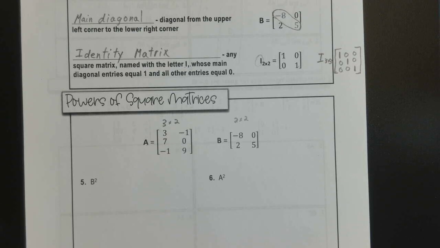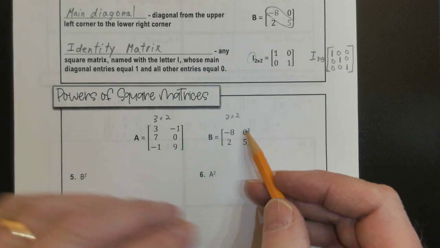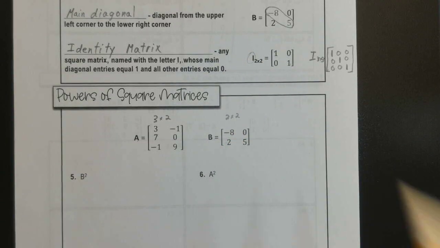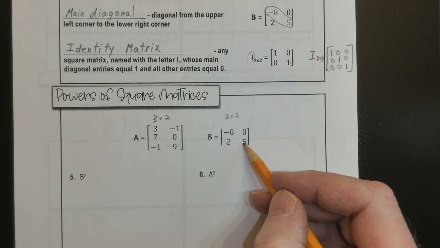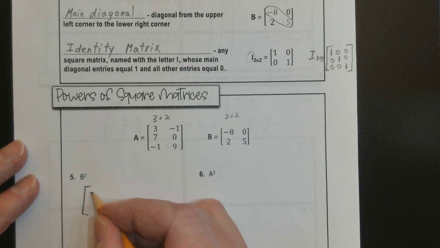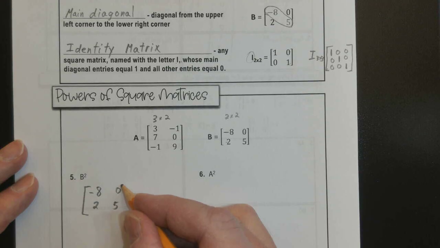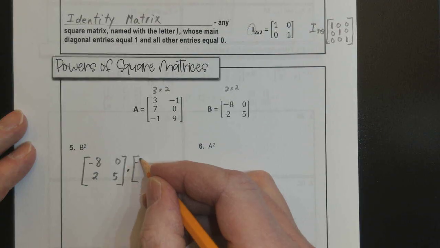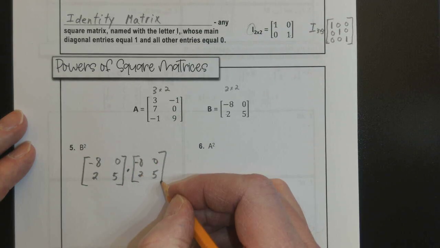Now, B squared. It almost works, but you don't just square each entry. That's not how it works. Here's how it works. You take -8, 0, 2, and 5 and multiply it by itself. Isn't that what raising something to the second power is doing? You're just multiplying something by itself.